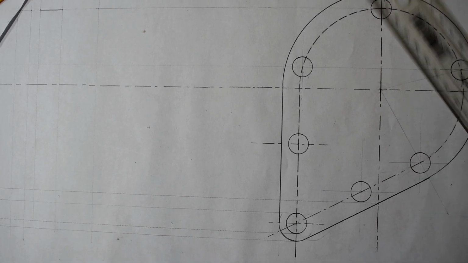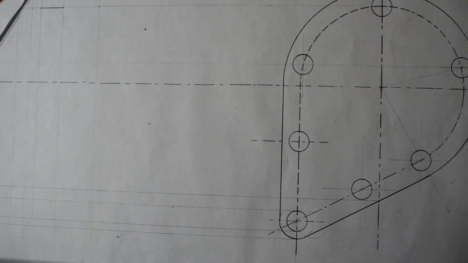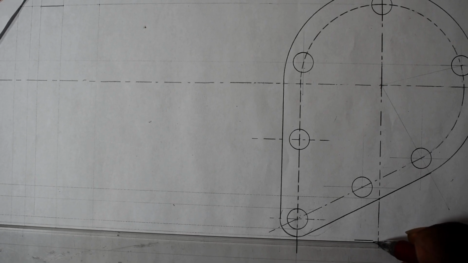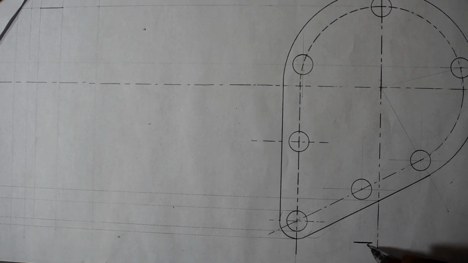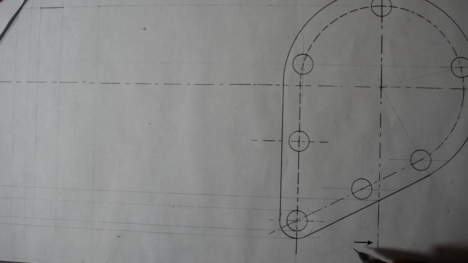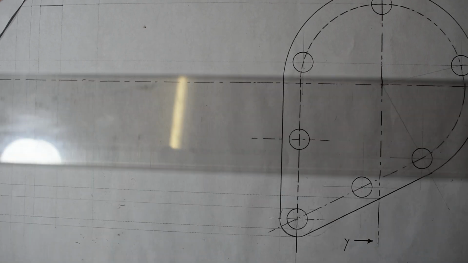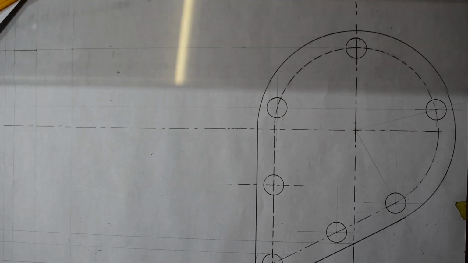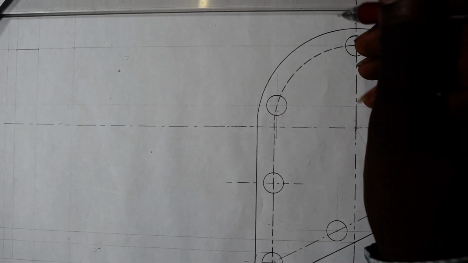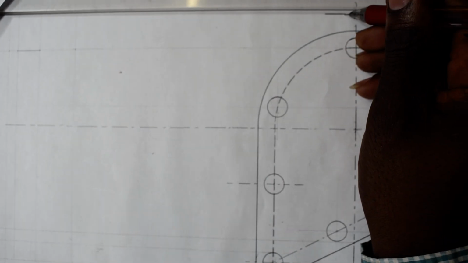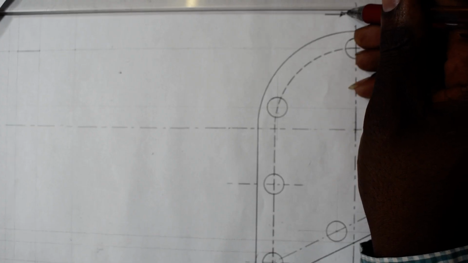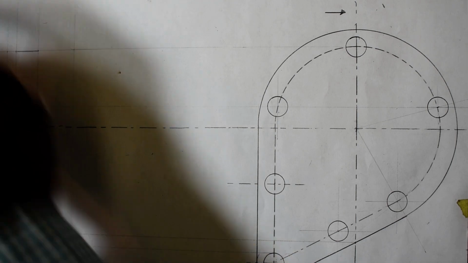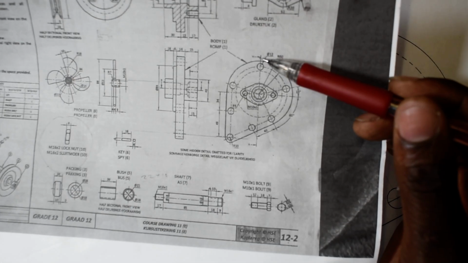So we are still at what? Remember that the section from here is what? It's a YY. Cutting plane YY. It's like this, and up here, my guy, YY. So we draw what is being pointed by an arrow. So check, it's pointing this side.